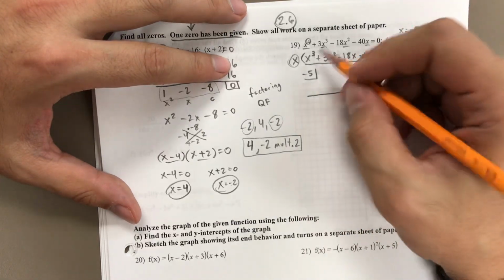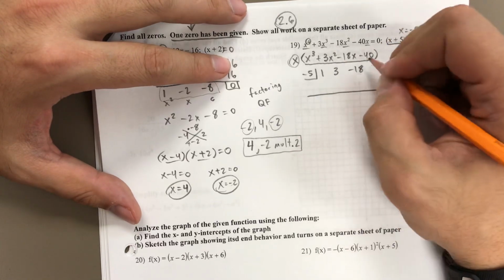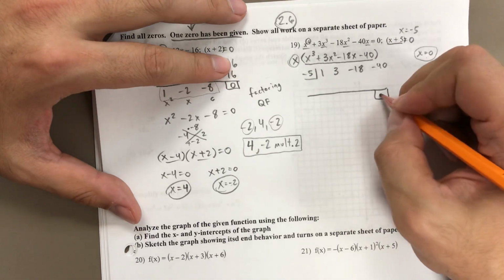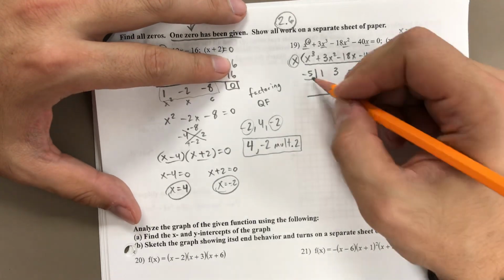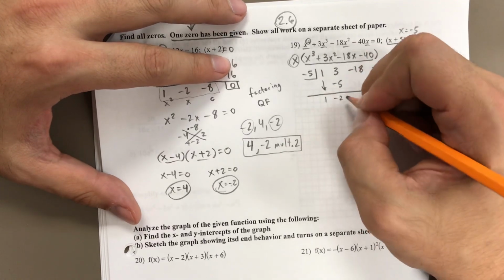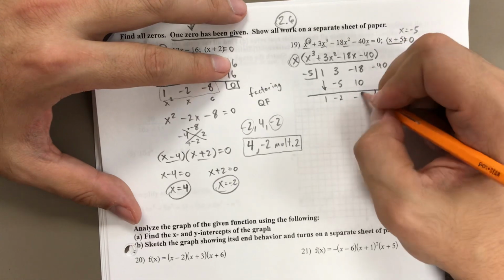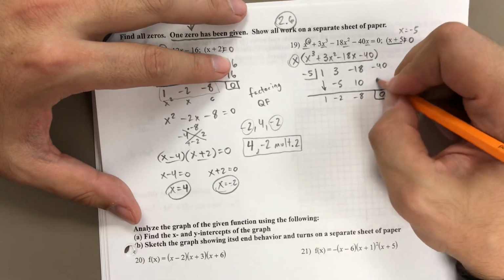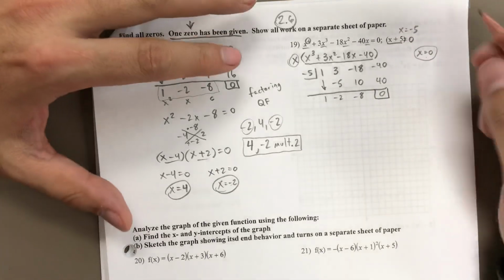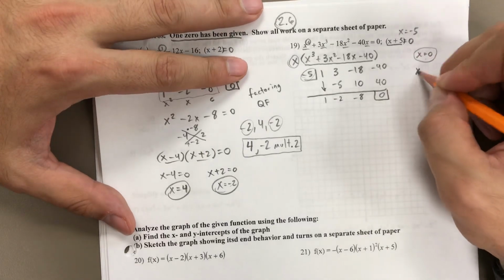Okay, so we're going to use this cubic expression. So we have 1x to the third, 3x to the second power, negative 18x, negative 40 as our constant. Under our constant, that's where our remainder box is going to be, and it should be 0. Let's see if that's the case. So 1 times negative 5 is negative 5. 3 minus 5 is negative 2. Negative 2 times negative 5 is a positive 10. 10 minus 18 is negative 8. Negative 8 times negative 5 is a positive 40, and sure enough, 40 minus 40 is 0. Okay, so that's one of our zeros. We just found another 0, which is negative 5, which was given to us.